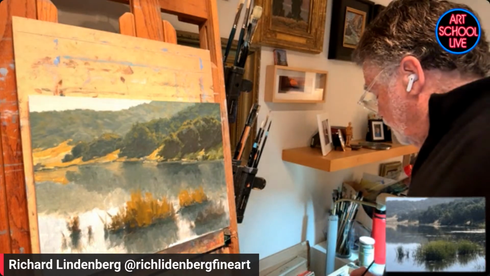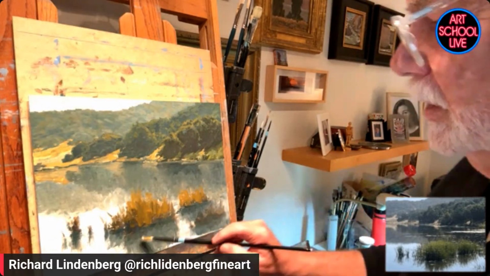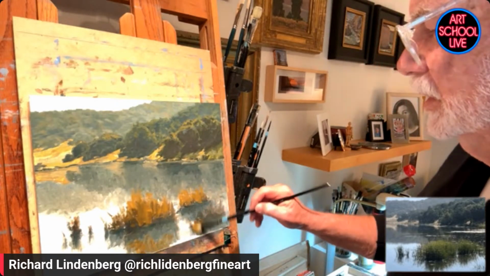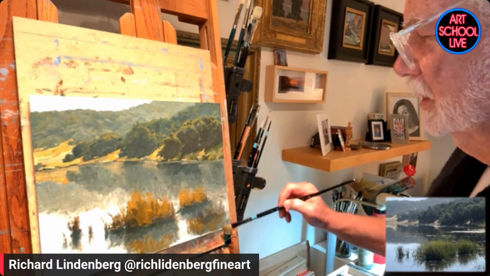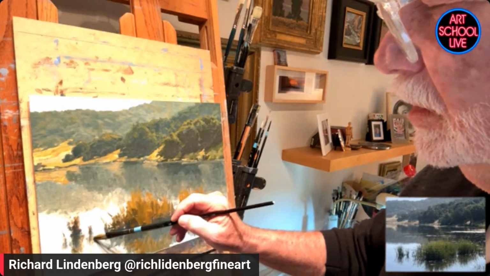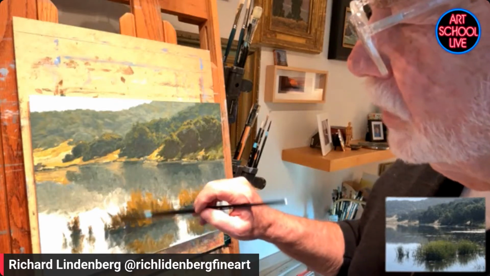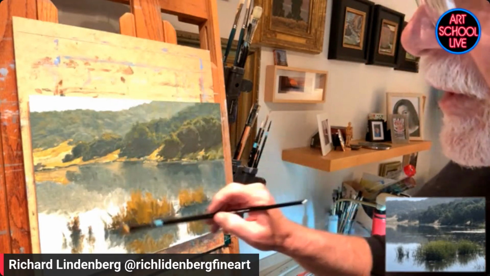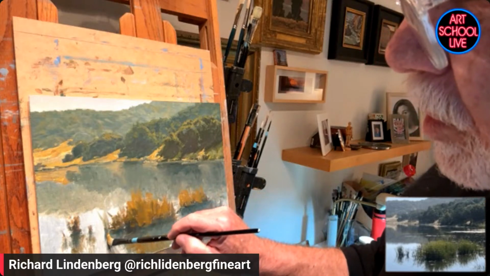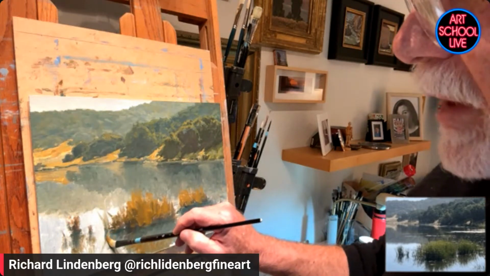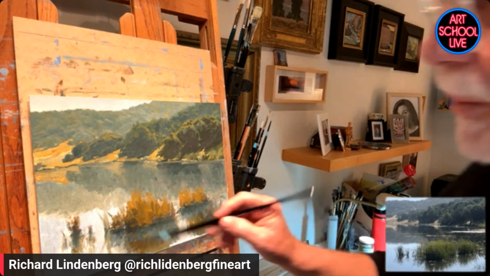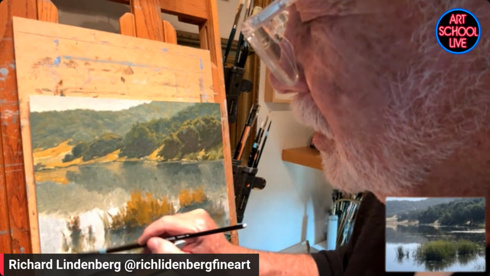Okay. Now I'm going to go down and add a little bit more color into the base of those reeds really quickly. And the reflection, so let's say the reed is going off like that. The reflection will go in the same kind of direction if it's still water. If it's not still water, a lot of things can happen.